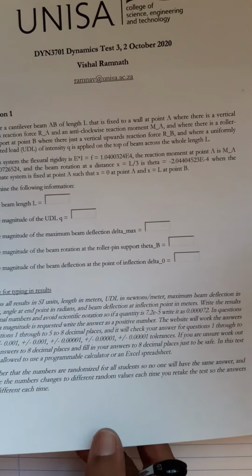So let's go ahead and solve the problem. So let's do it. There was only one question, but of course there were different components to the question.